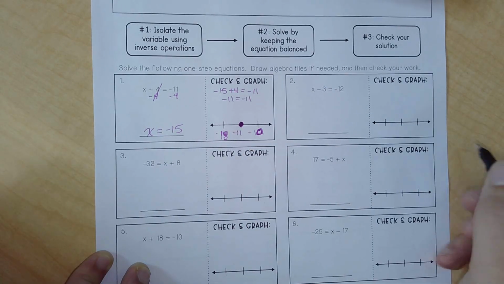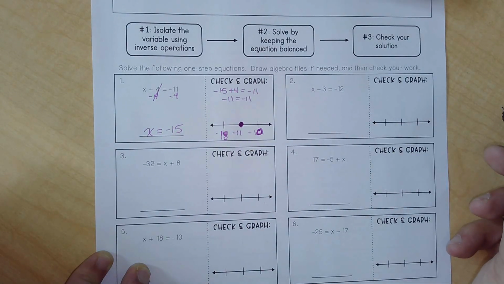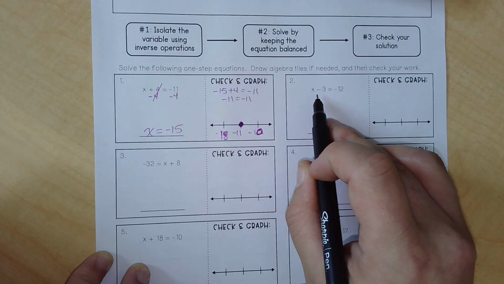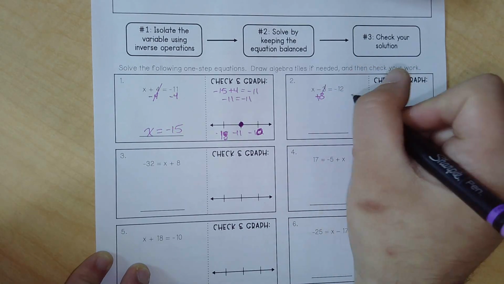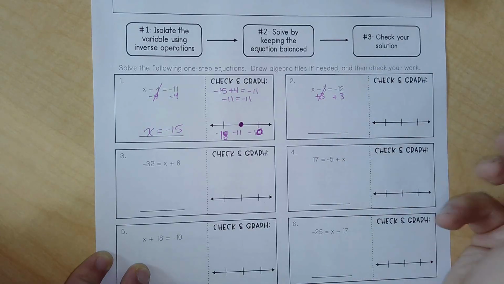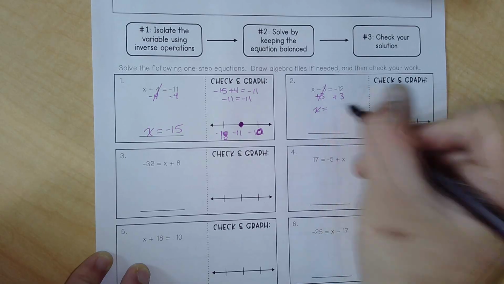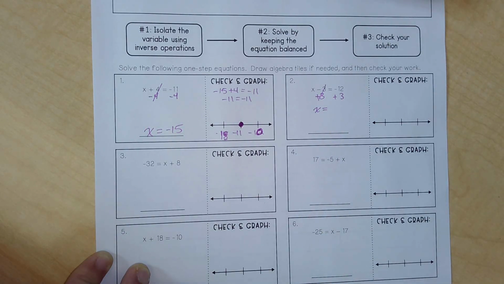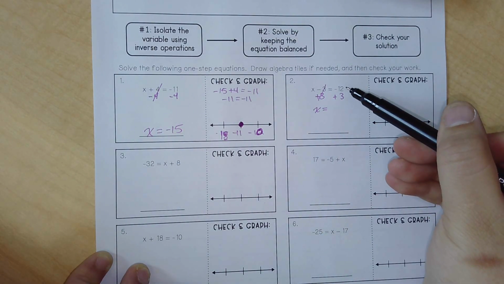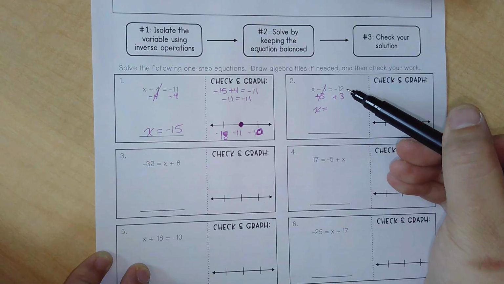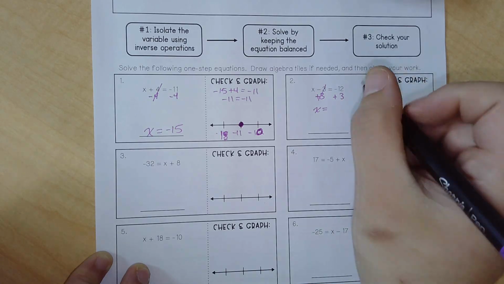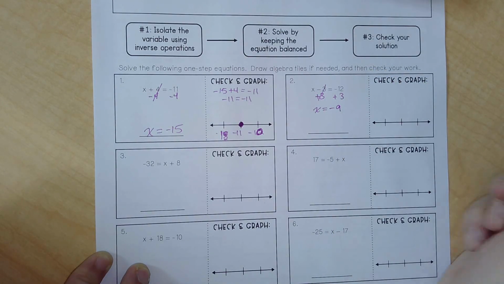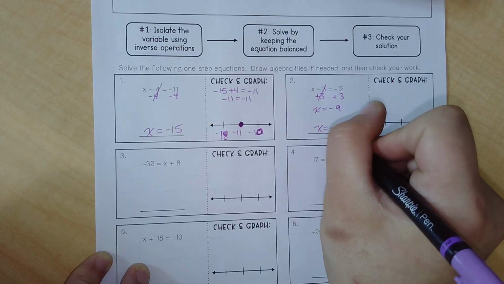I apologize. Number 2. Isolate the variable using inverse operations. The opposite of negative or minus 3 is plus 3. We're going to do that to both sides of our equal sign. We now have x is equal to, well, again, 12 has a greater distance from 0. It has the greater absolute value. It's just negative, right? So 12 minus 3 is going to give us 9, but it's a negative value. Therefore, x is equal to negative 9.